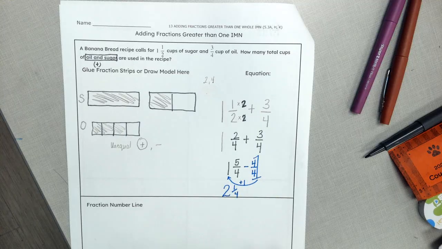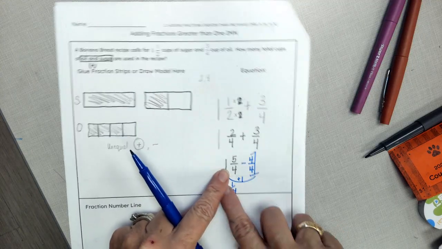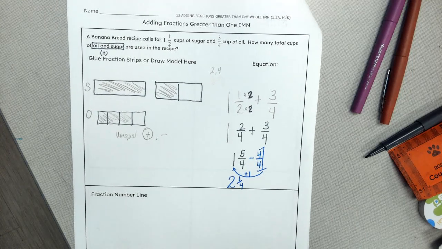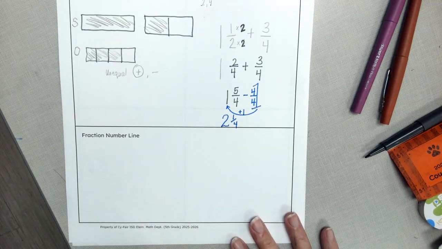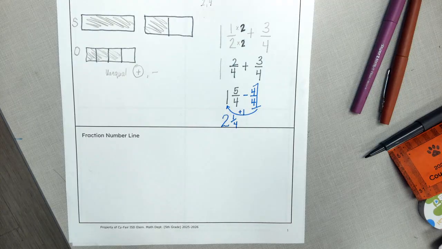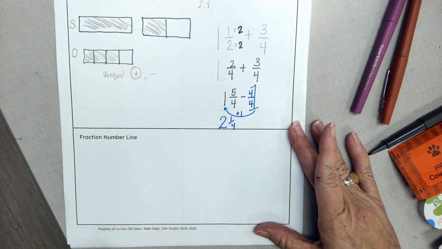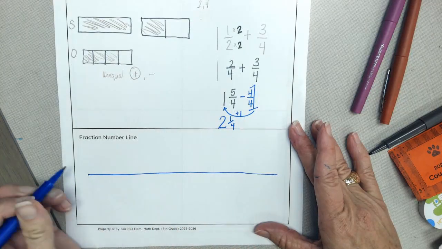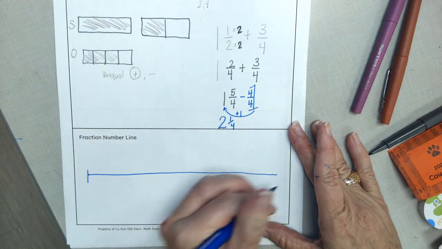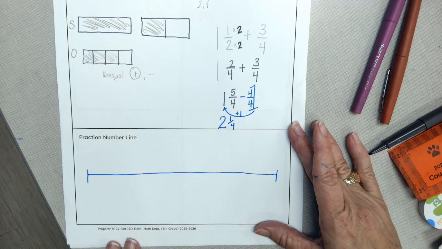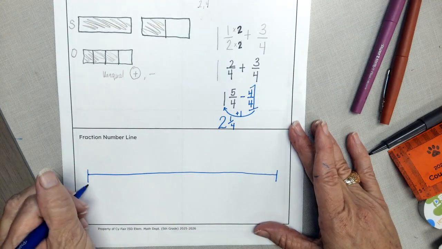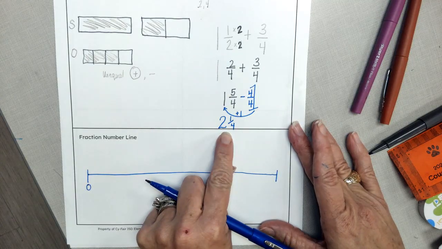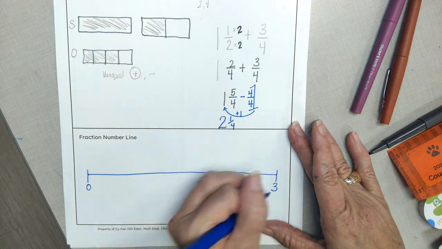Now, what's tricky about that is this whole number and this regrouping business. That's kind of tricky. I realize that. So maybe when we think about our number line, we might iron out some of those details. So the first thing I want you to do is just draw as straight of a line as you possibly can. And in your neatest, best writing, give it 2 endpoints. And I'm going to start this number line at 0. And as I look at my answer, I know I cannot go past 3. So 3 is going to be my endpoint here.